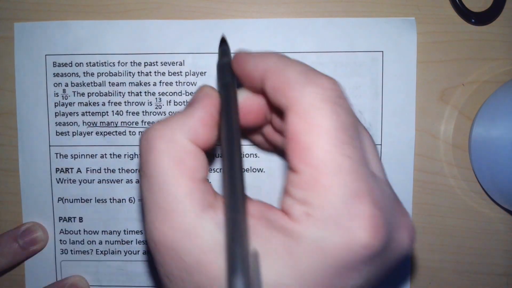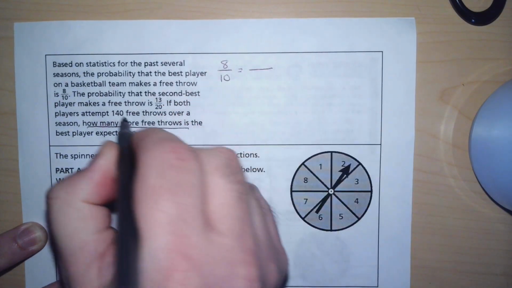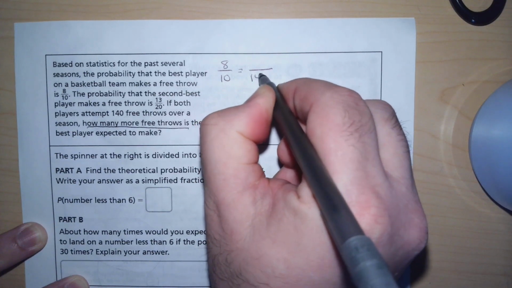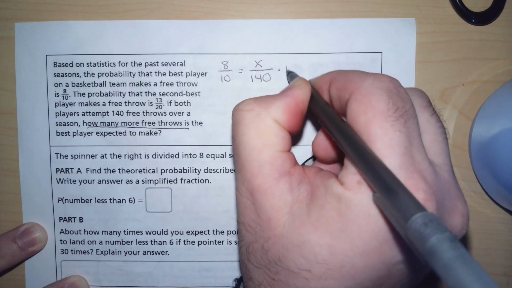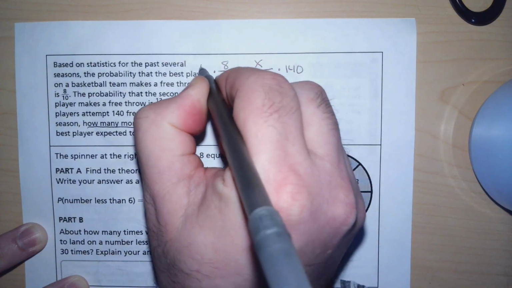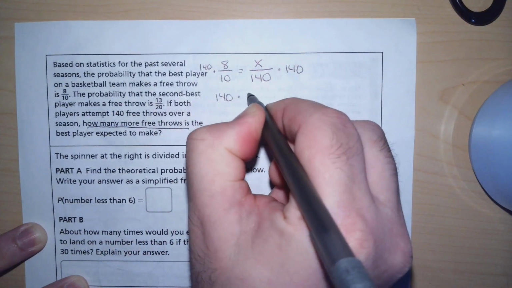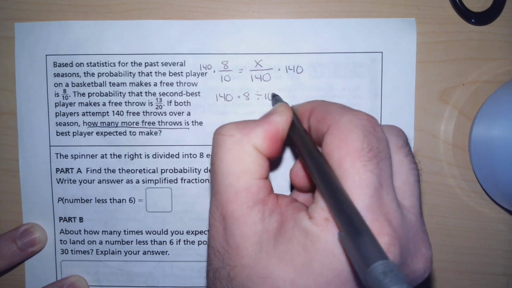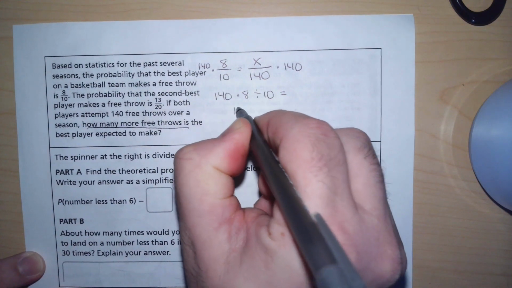So I've got the probability of 8 over 10. It's 140. So I put that here with the total. So I multiply by 140. So I do 140 times 8 divided by 10. So that's 112.